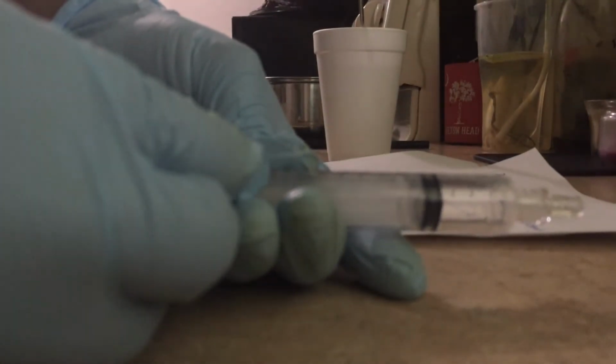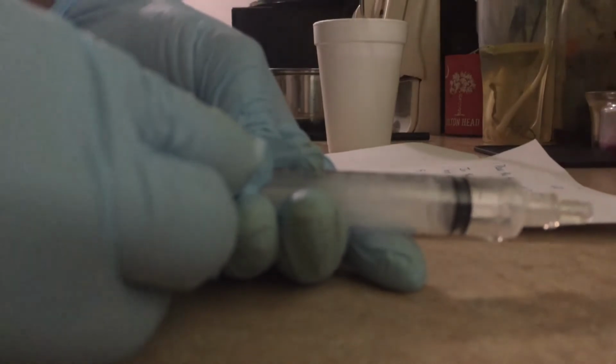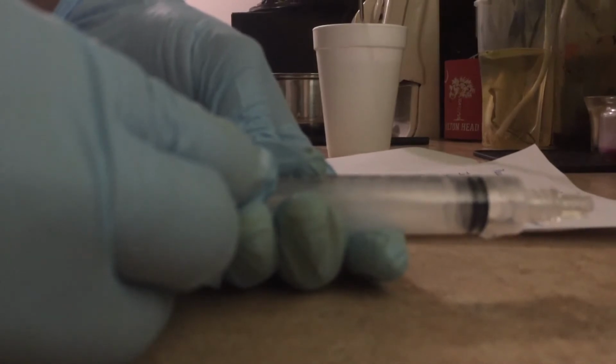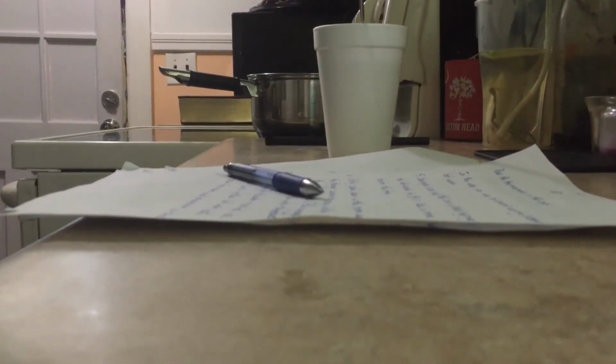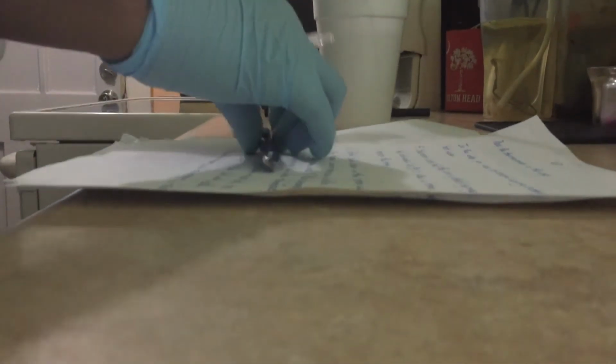Okay, so now I'm going to gently push on the syringe until the plunger cannot move any further. So the volume in the syringe is 8.1. So I'm going to record 8.1.